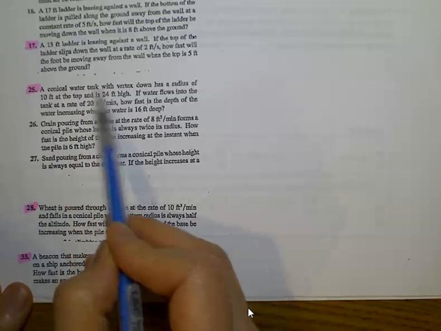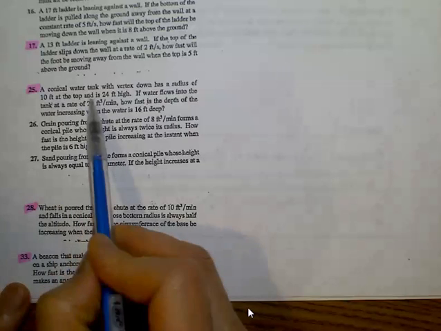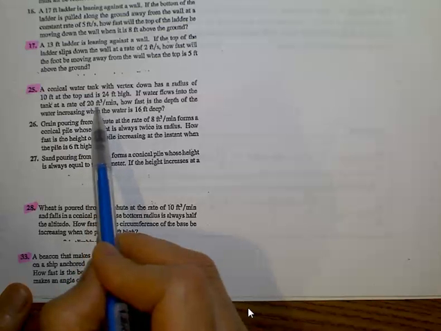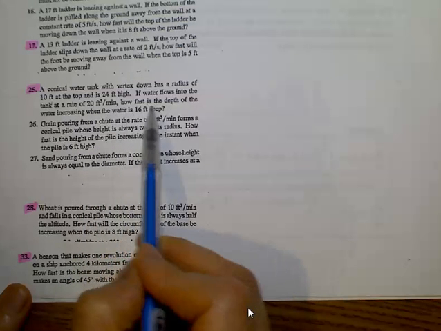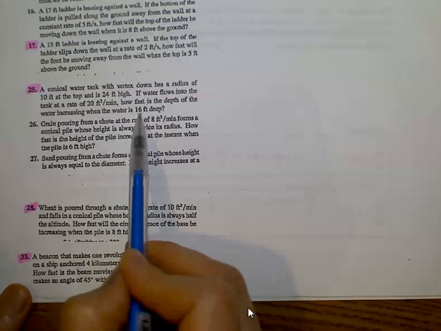Okay, the next problem is problem 25. A conical water tank with vertex down has a radius of 10 feet at the top and is 24 feet high. If water flows into the tank at a rate of 20 cubic feet per minute, how fast is the depth of the water increasing when the water is 16 feet deep?